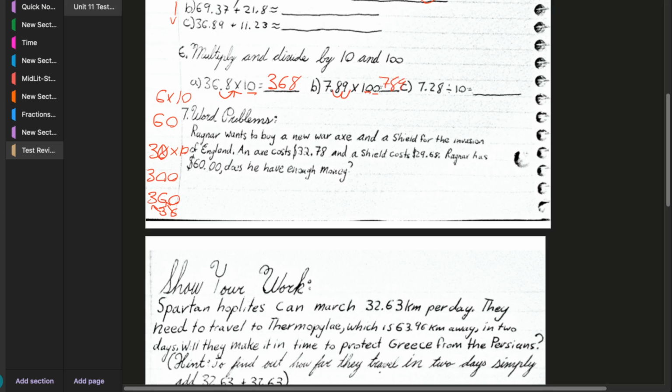And this one is going to be divided by 10. So when you divide by 10, everything actually gets smaller, and this decimal jumps 1 here, so it goes to 0.728, with the 8 being thousandths.